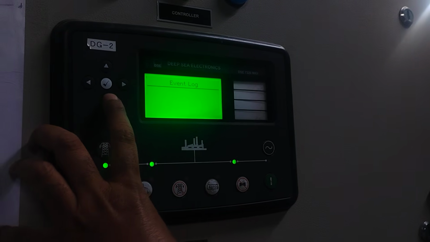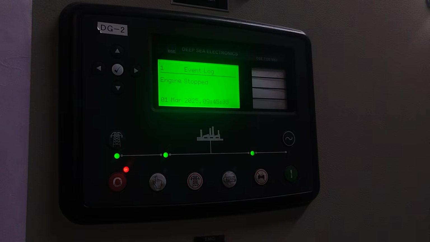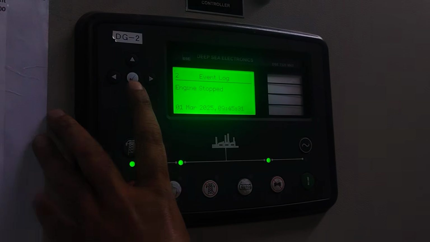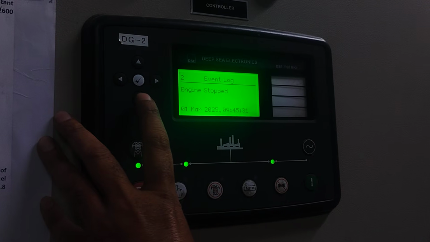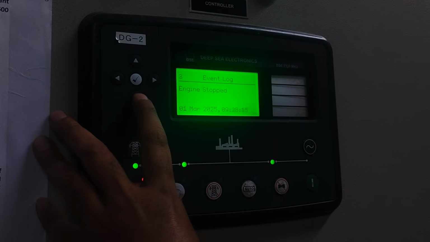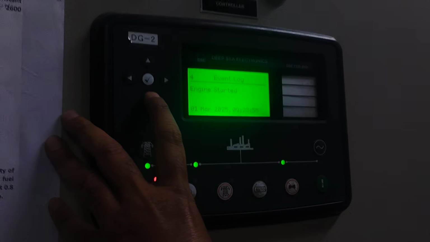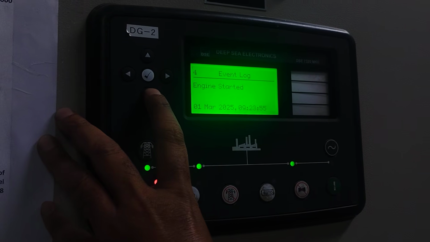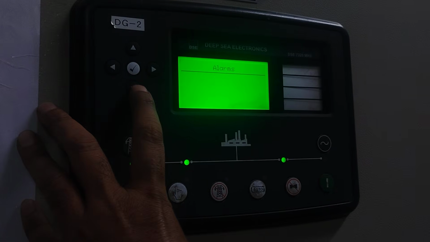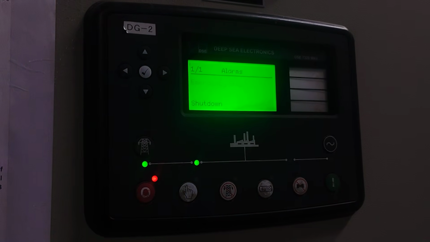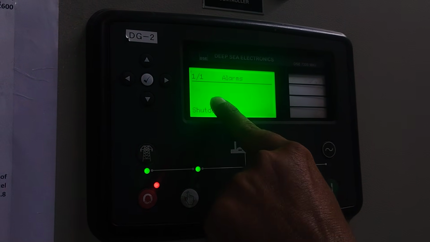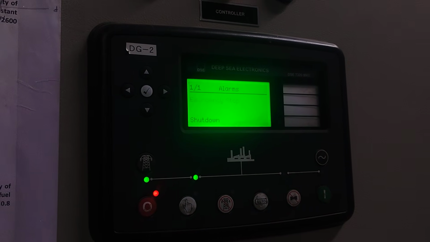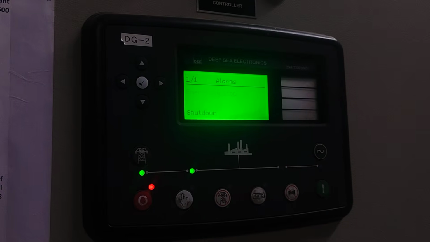And in event log you can get the events for various activities or various faults that are stored in its memory: when engine started, when engine stopped, and why it tripped, which fault occurred in the last running operation. All that series of activities gets stored in event log. And in alarm you can get the active alarms. Even in stop, whatever the active alarm is will be displayed along with the emergency stop.